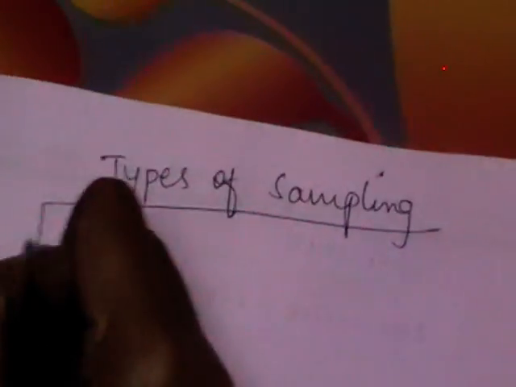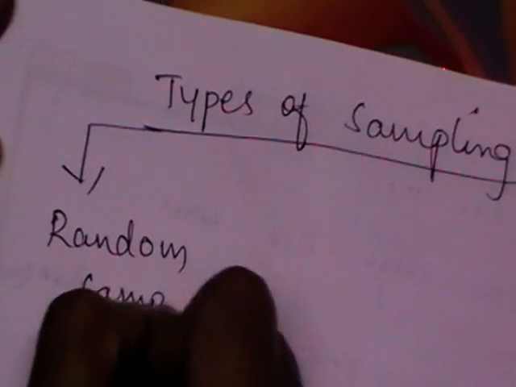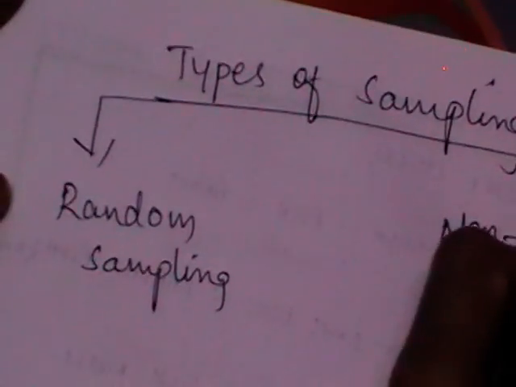The next topic which we are going to deal with is types of sampling. Basically we have two types of sampling: random sampling and non-random sampling techniques.